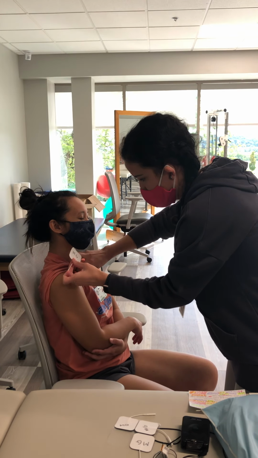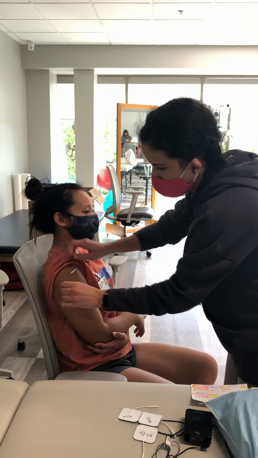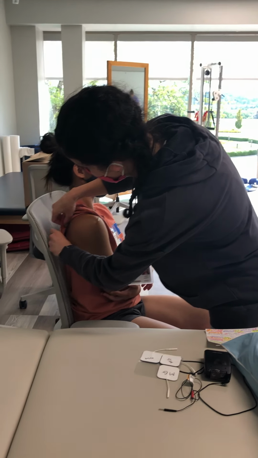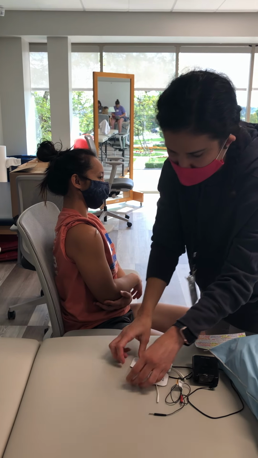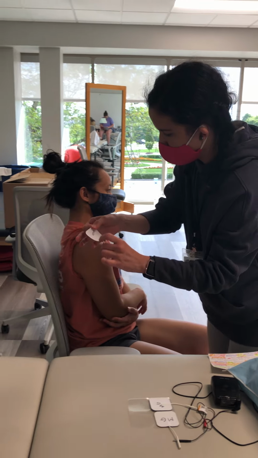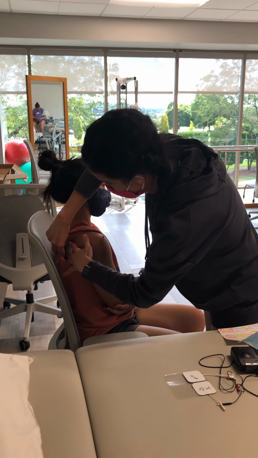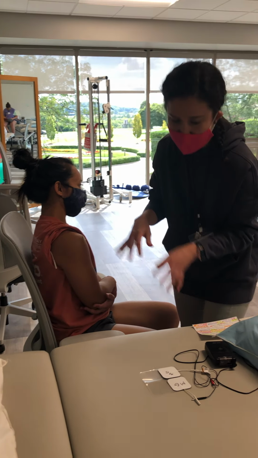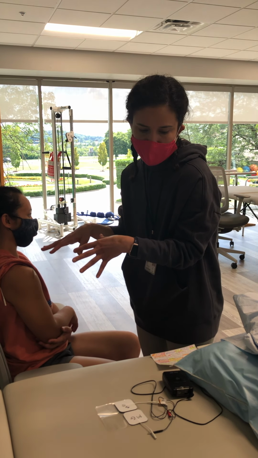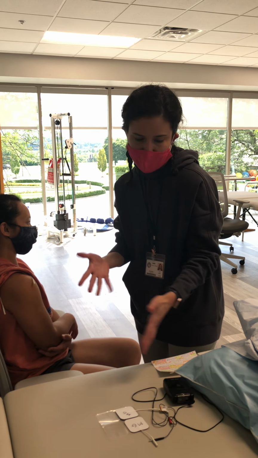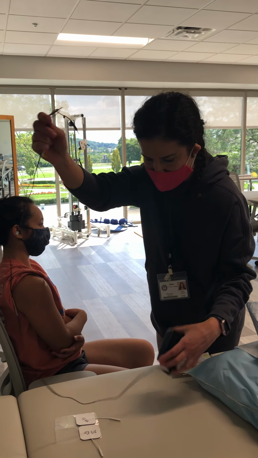I'm sorry. Right there. Another one. In a normal situation, I would go ahead and clean the area, okay? But since we don't have that available right now, I won't be doing that, okay? So we're connecting this unit.